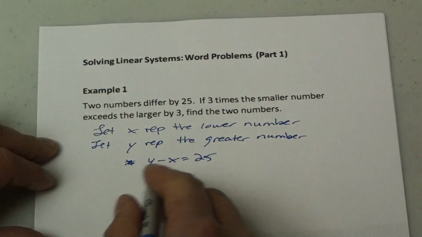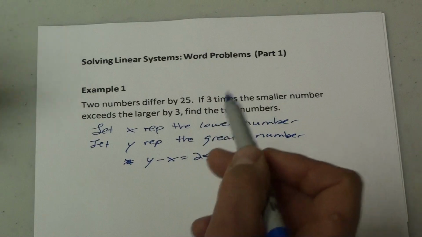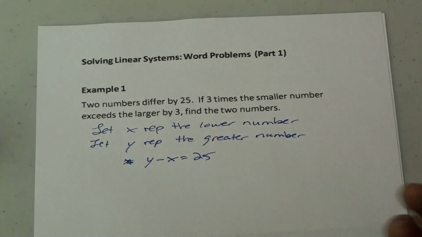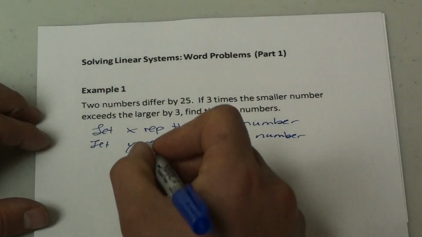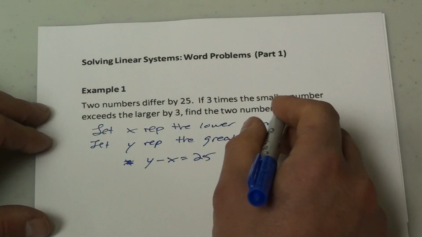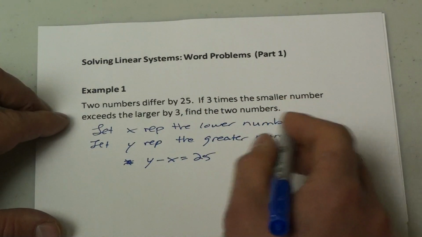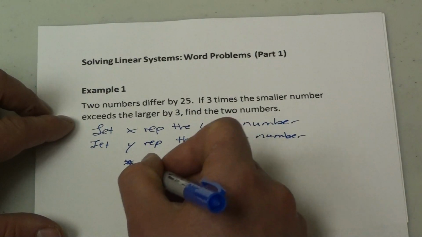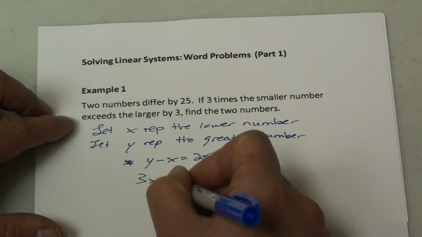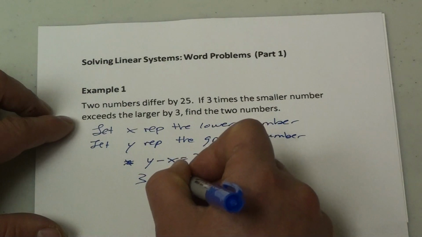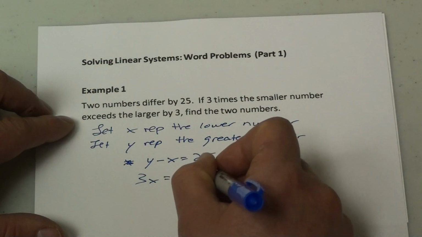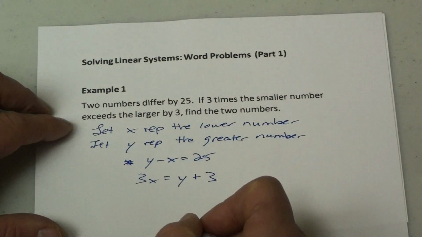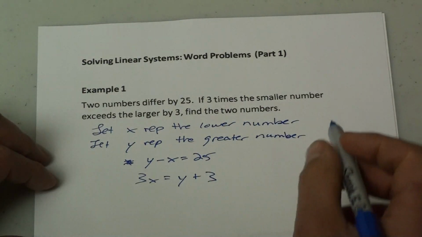Okay, the two numbers differ by 25. I could have done y equals 25 plus x. It's the same thing. And then 3 times the smaller number exceeds the larger number by 3. So 3 times the smaller number is equal to the larger number plus 3. Okay, so there's my two equations.